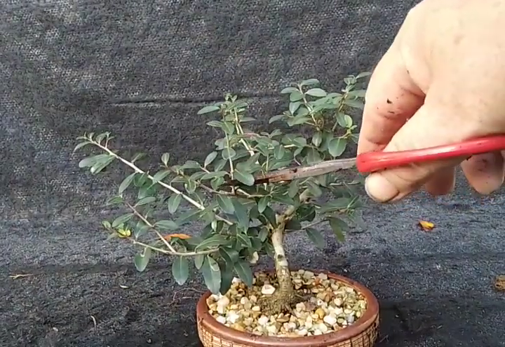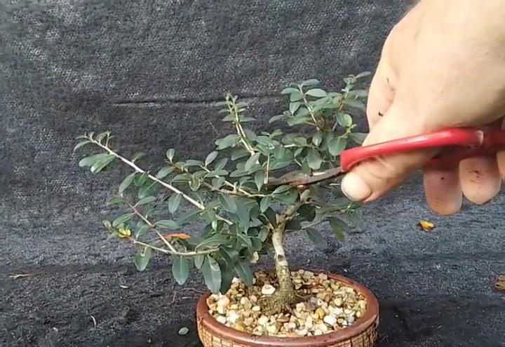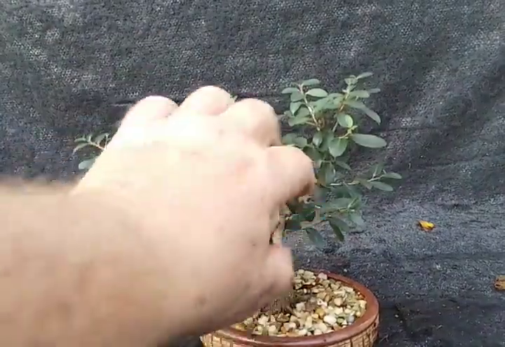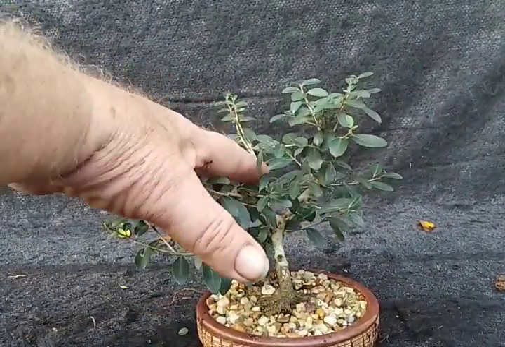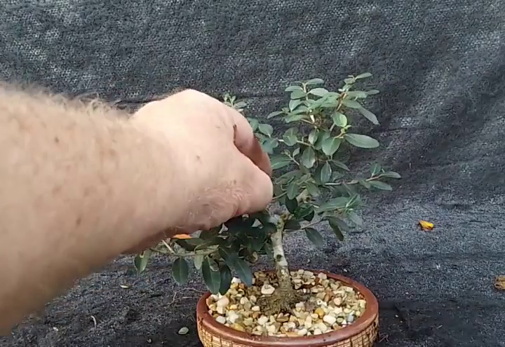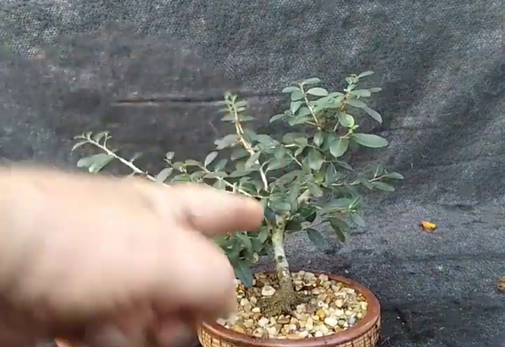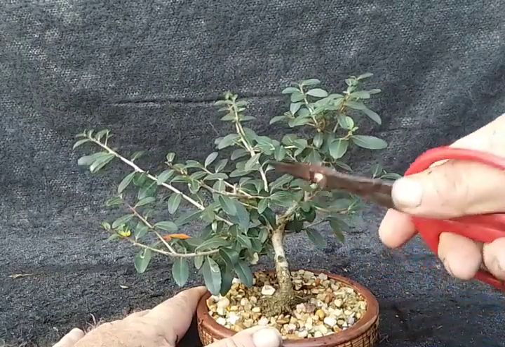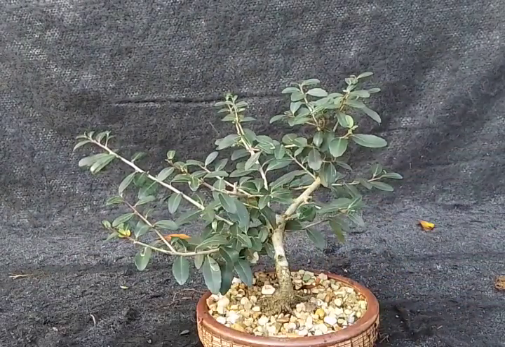So this branch here is going to be my first main branch right here. So I want to reduce the stuff that's shooting up. I want to take this guy off because he's going against the grain. And actually there's another little guy right behind it going against the grain.